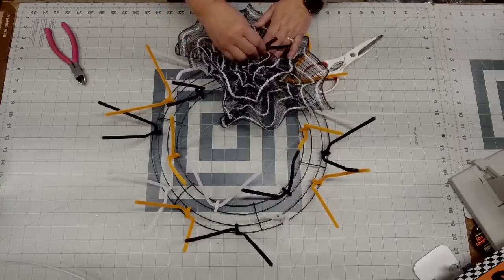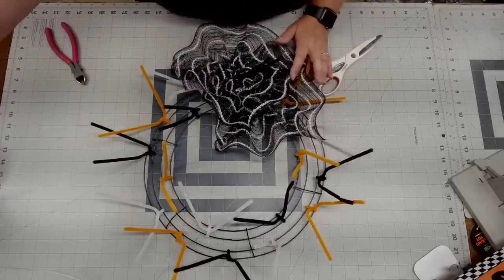Then I'm going to move the pipe cleaner to the left so it's out of the way.